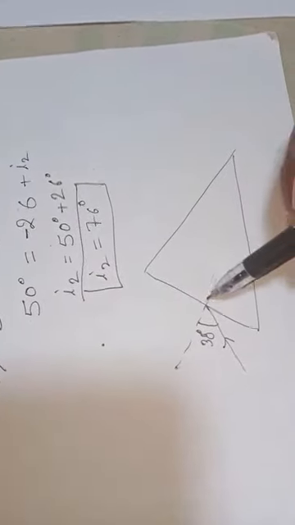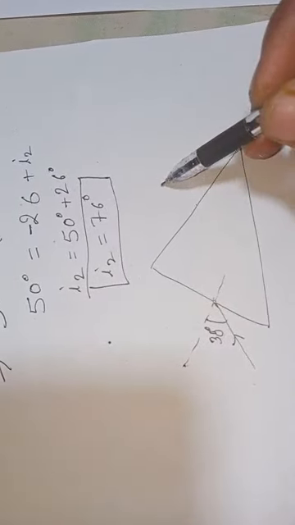And after going through this prism, on this face, the light ray will be very near to the surface, because the angle is 76 degrees.